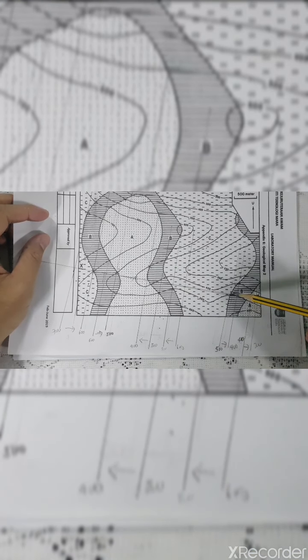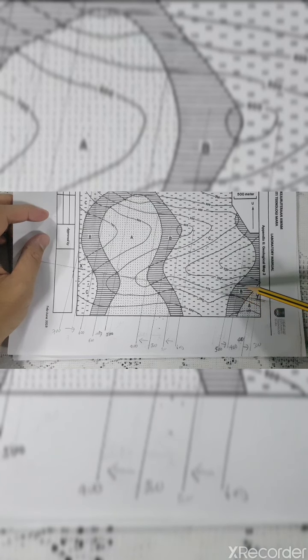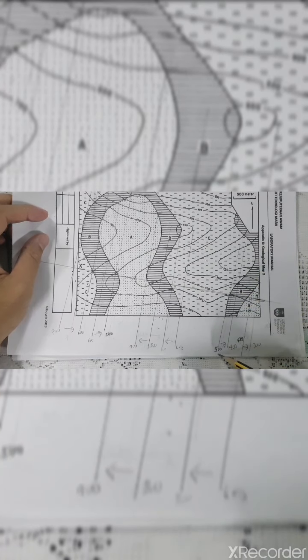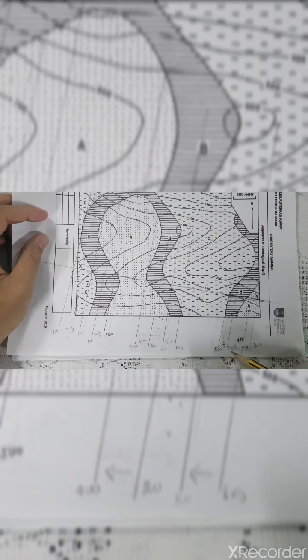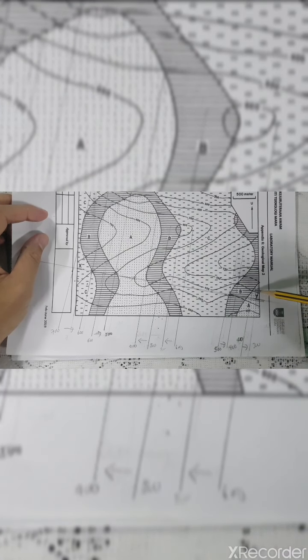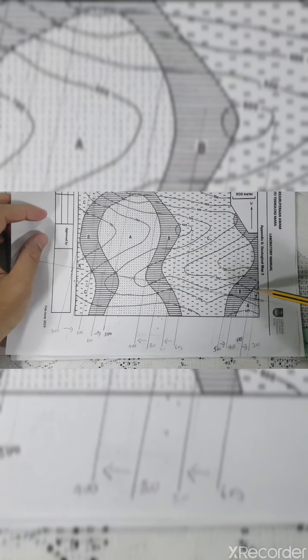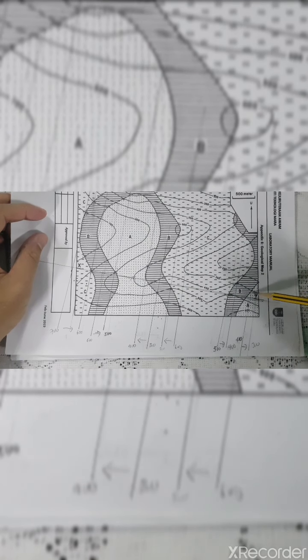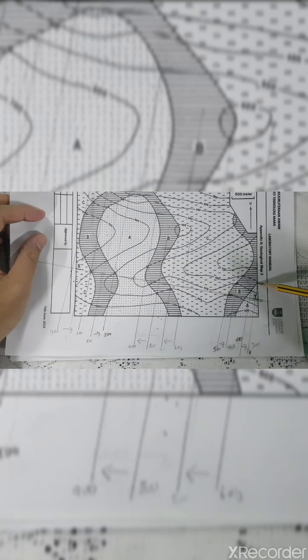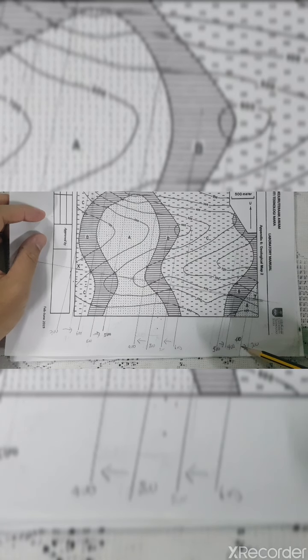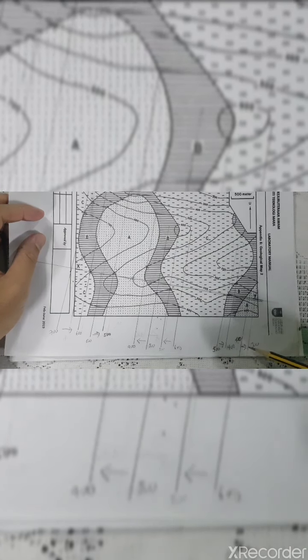And the last one is 500, 400 for this boundary lane. So the movement is from 500 to 400. And the last one is from this boundary lane 400 to the 300s. So 400 moves to 300s.